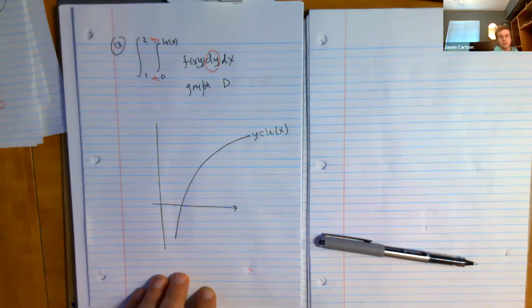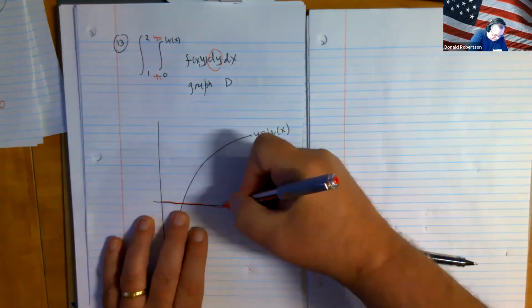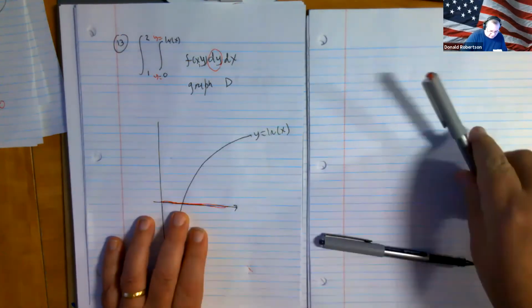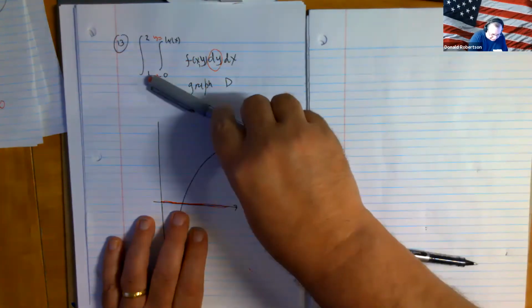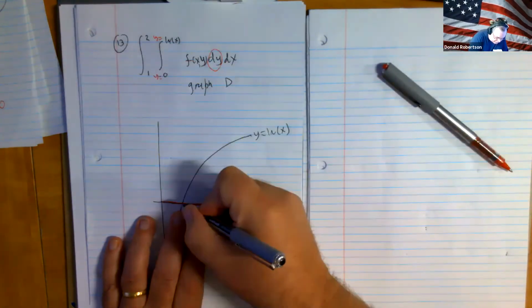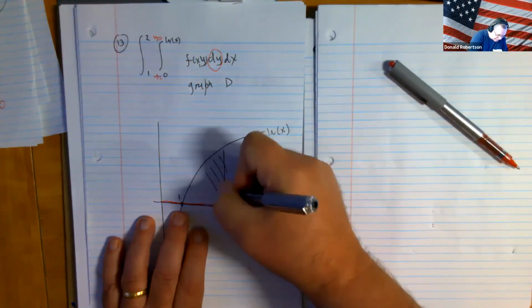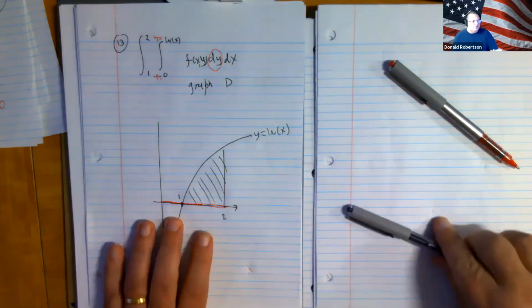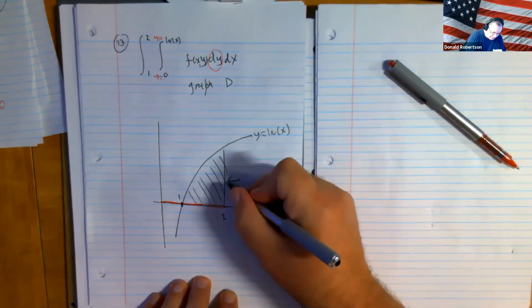The x-axis. Right, so I'm only interested in this bit, right? Now, x equals 1 to x equals 2. Do you know x equals 1 here and x equals 2 is here? Do you see when you put the whole package together, you now have your shape? That shape is D.